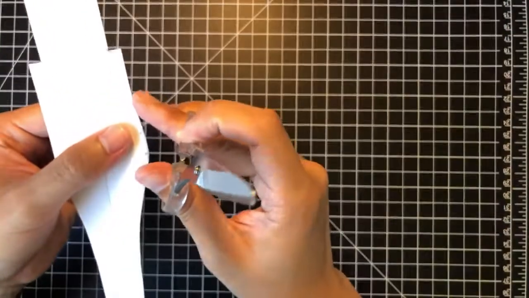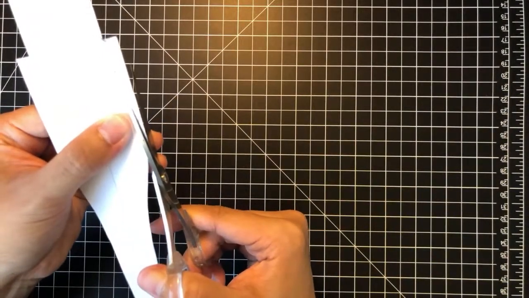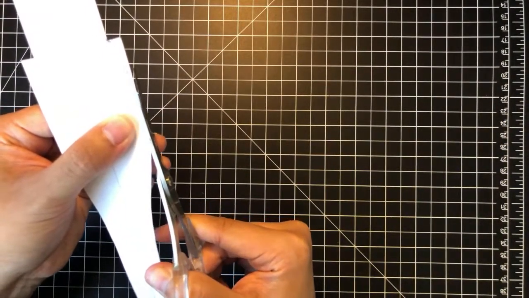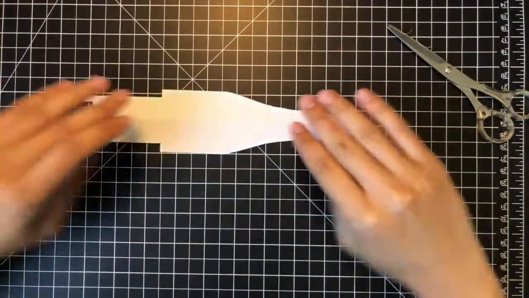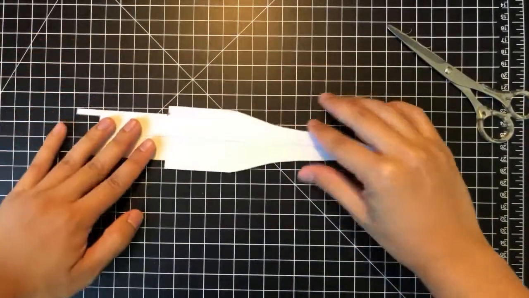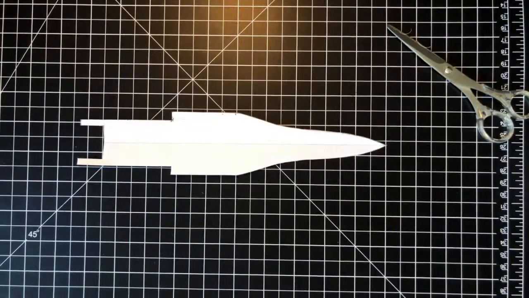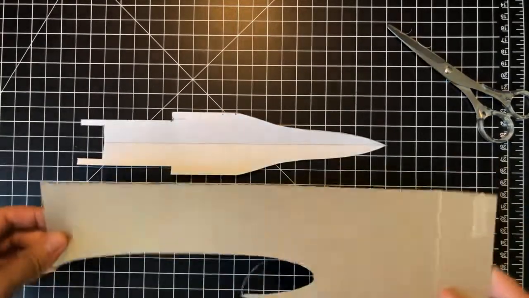I'm just gonna trim this edge a little bit. Much better. Alright, let me just get that material real quick. I'll be right back. This enough?